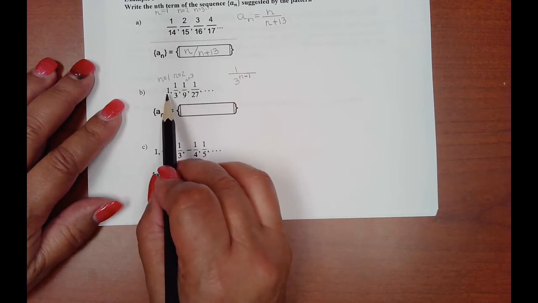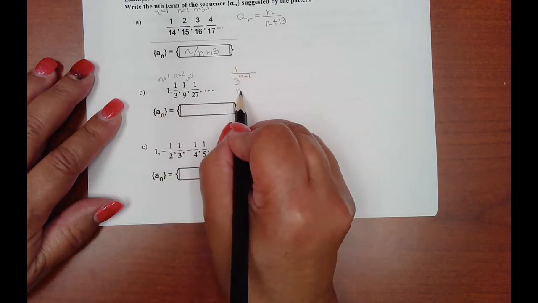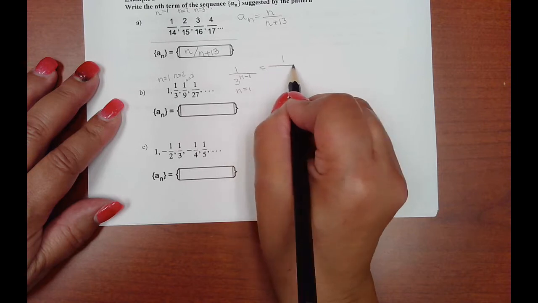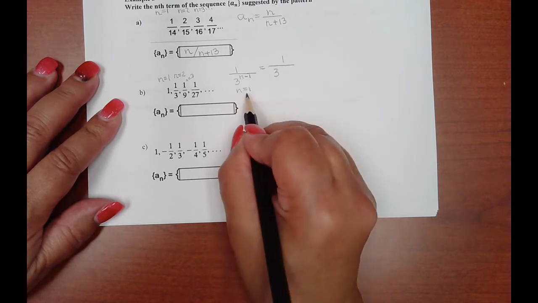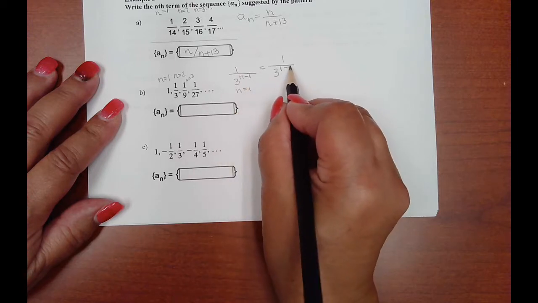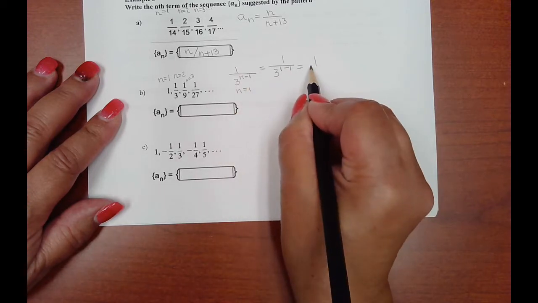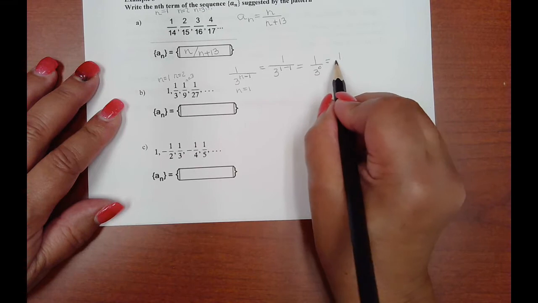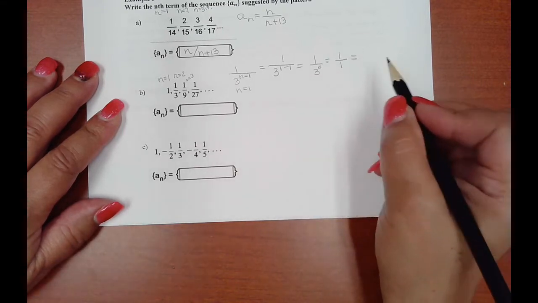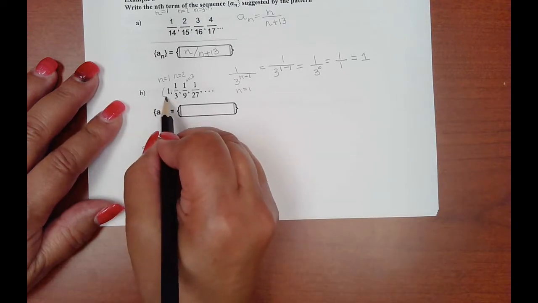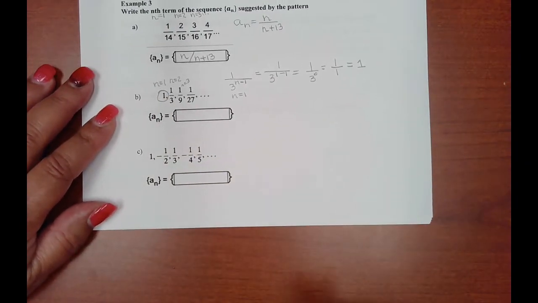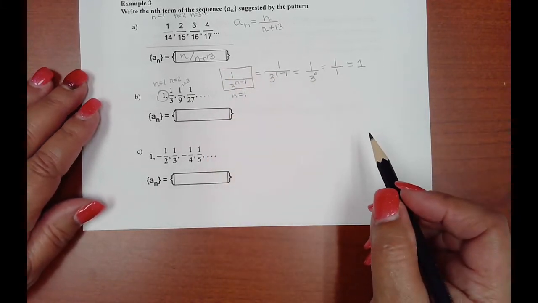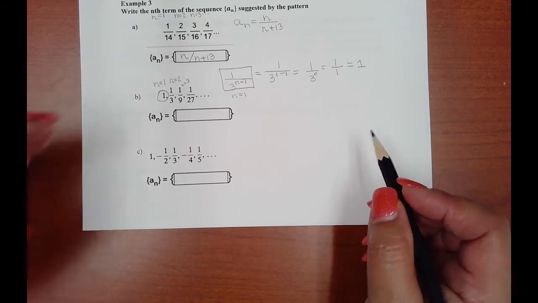I'm trying to figure out how to get that very first term by plugging in 1. Let's see if this will produce the first term. Put in my n value, but subtract 1. That would give me 1 over 3 to the 0, and anything to the 0 power is 1. So I would actually get a 1 in the very first position, just like we see right here, by using this formula. Does it work on the other terms? You have to check it out for more than just the first term.